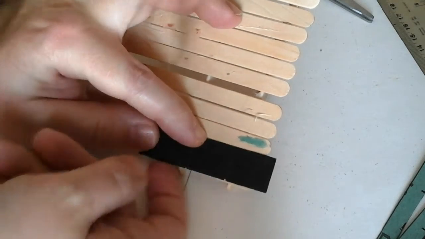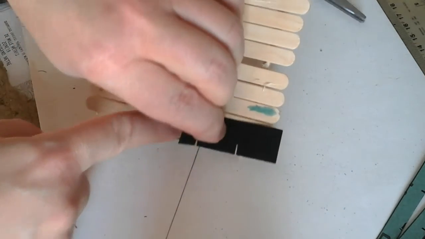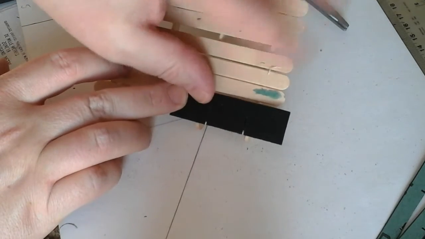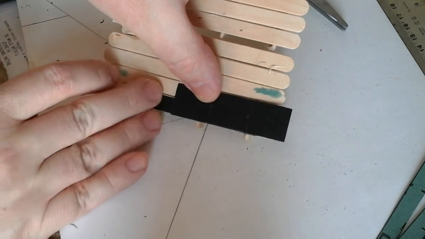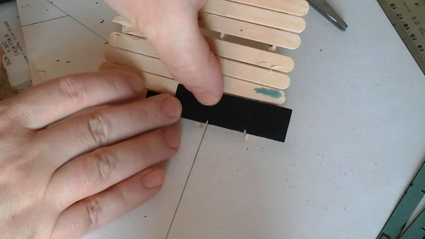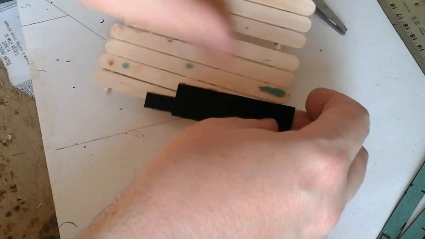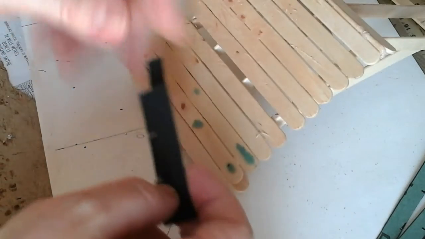Actually, it's gonna be slightly higher, something like this. So that's how the professionals do it. There are a bit more tricks to it, but I'll show it later when I start gluing the shingles.